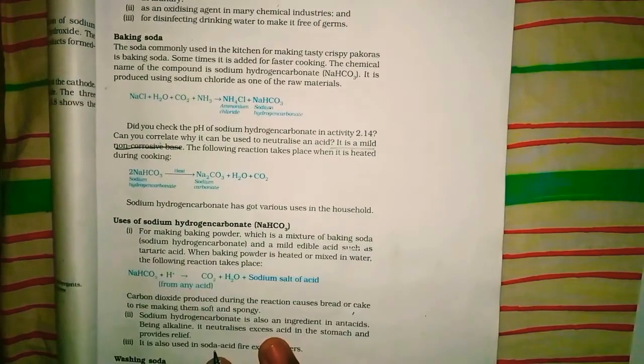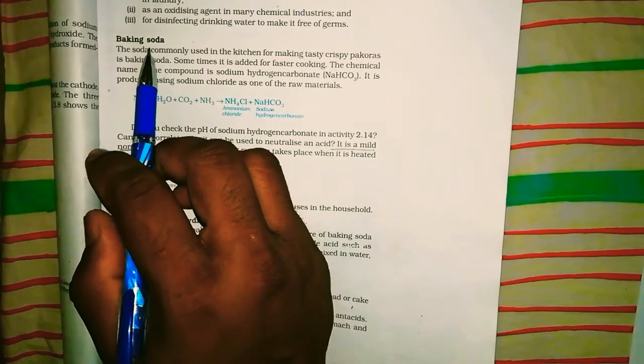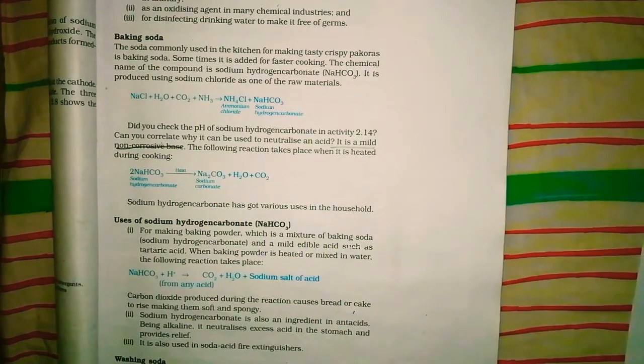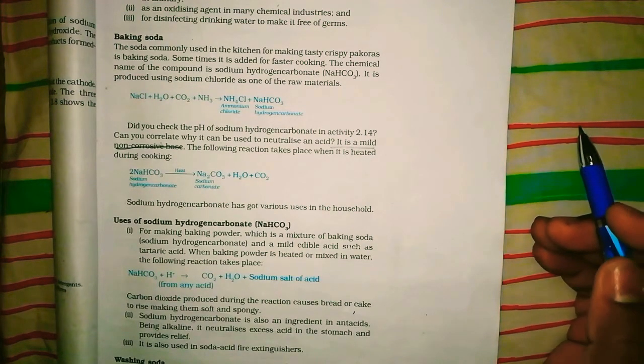Okay. Next topic is baking soda. As we all know, baking soda is commonly used in kitchens for making tasty, crispy pakoras. Normally we use that.